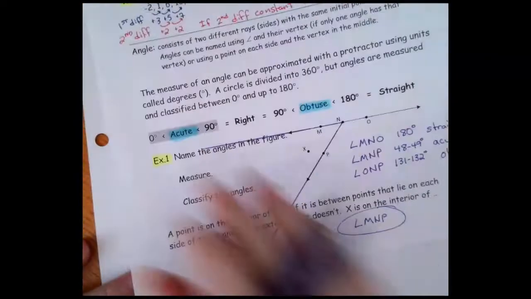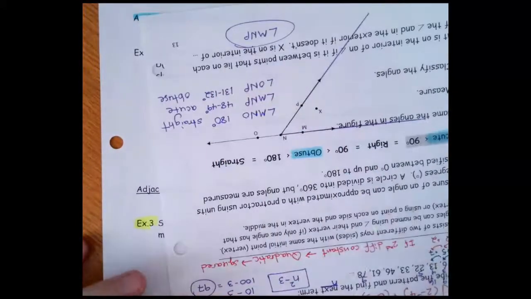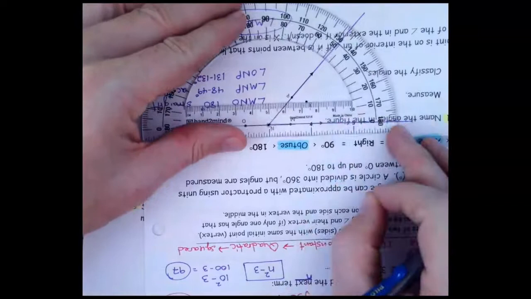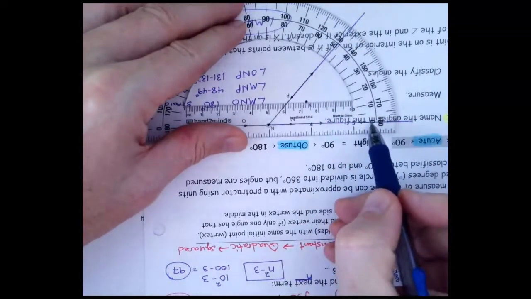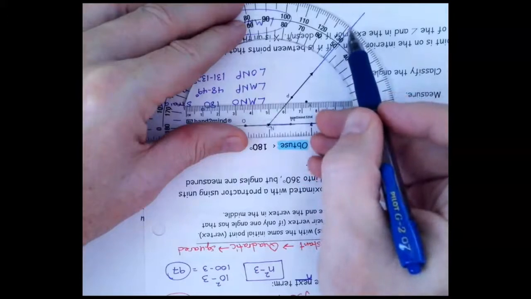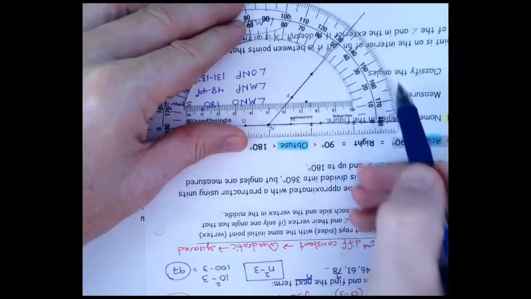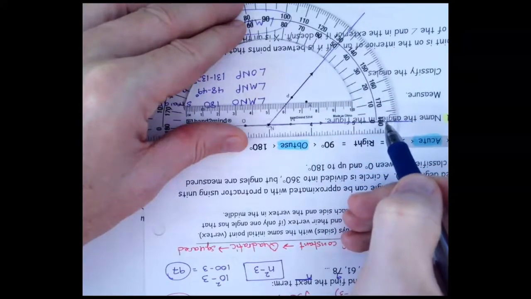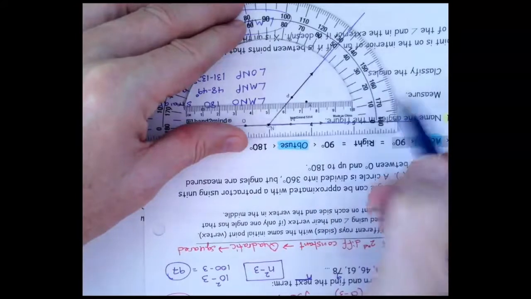So if we go back to this angle here, what we did was we set it so that one side was going through 0. So when we went up here to get this, between 48 and 49, we had, let's just say it's 48. So 48, 48 and a half. 48 minus 0 is 48. So the angle is 48.